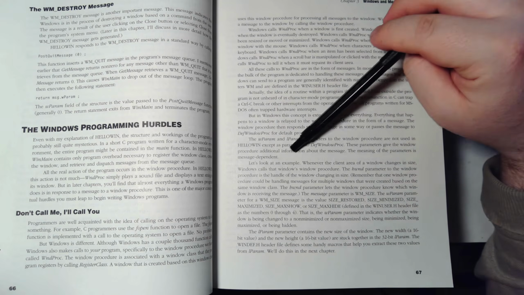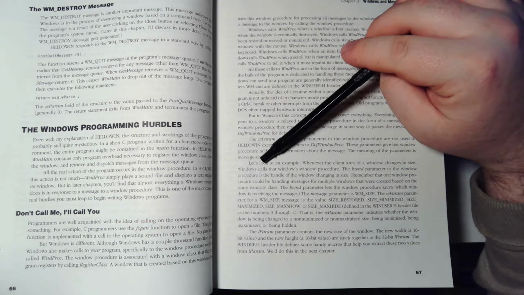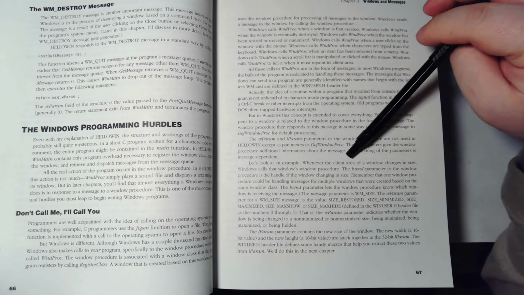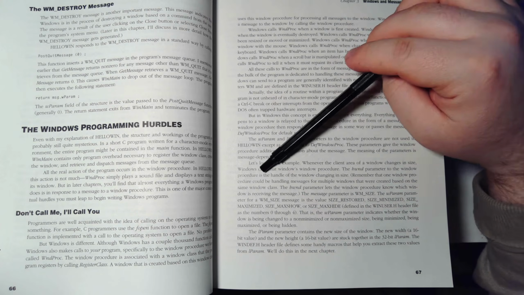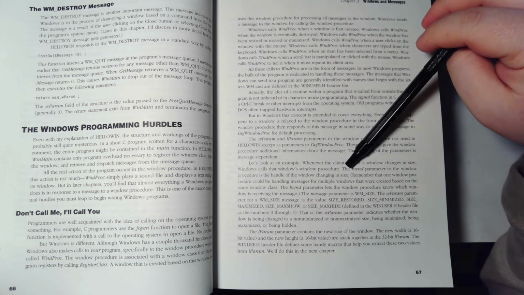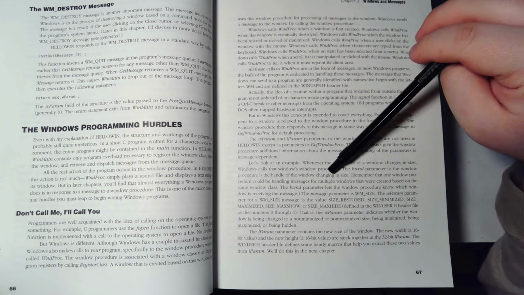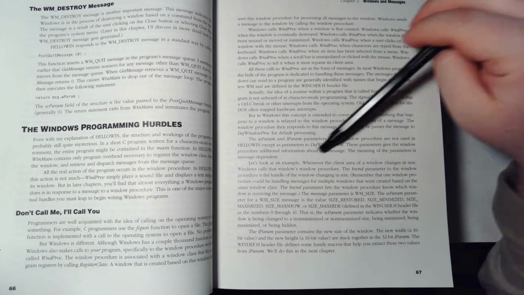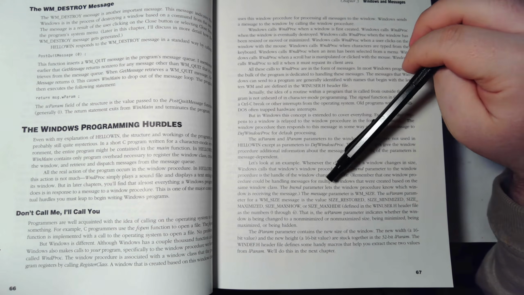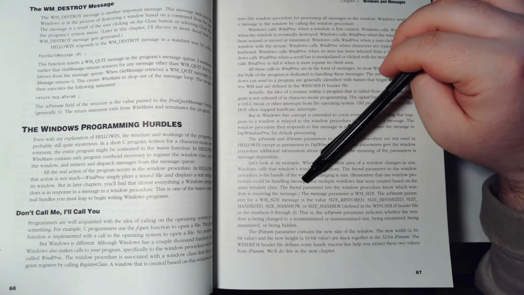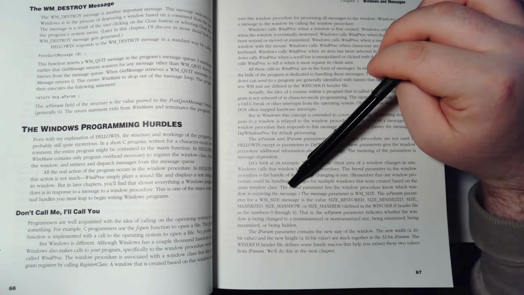Let's look at an example. Whenever the client area of a window changes in size, Windows calls that window's window procedure. The hwnd parameter to the window procedure is the handle of the window changing in size. Remember that one window procedure could be handling messages for multiple windows that were created based on the same window class. The hwnd parameter lets the window procedure know which window is receiving this message.